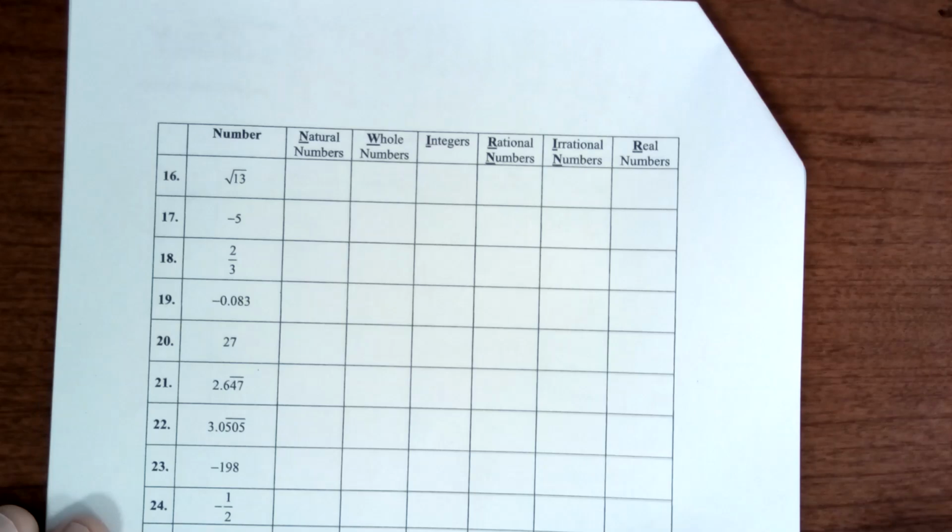Okay? And before you do the worksheet, I want you to fill in the back. So start with this first.